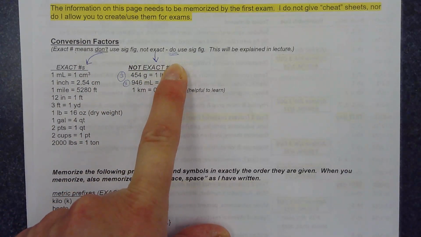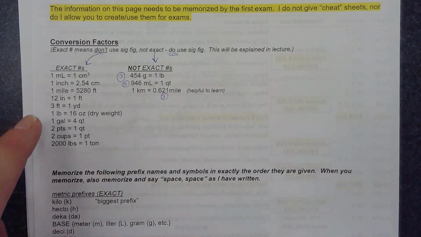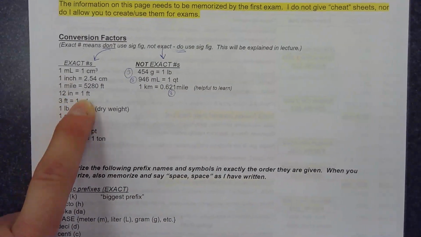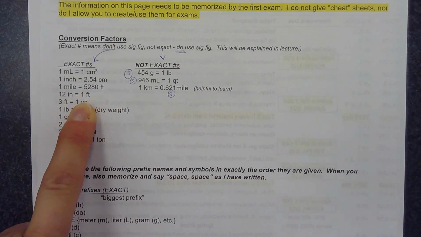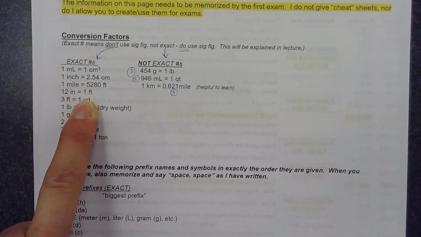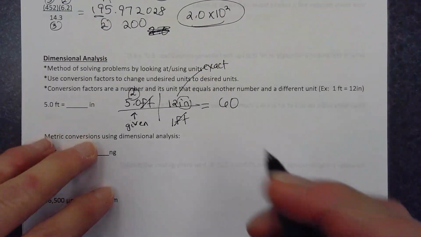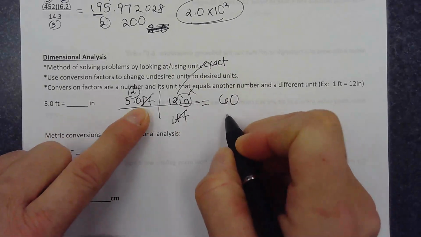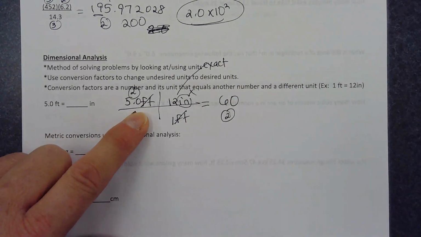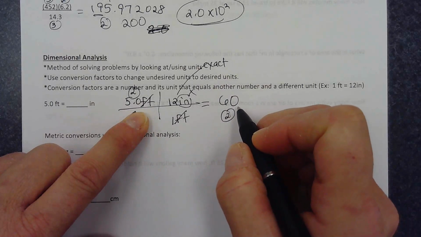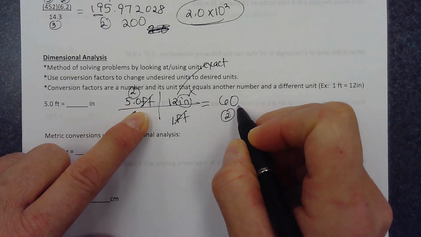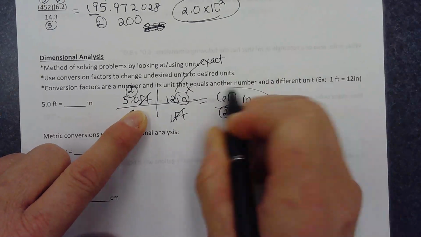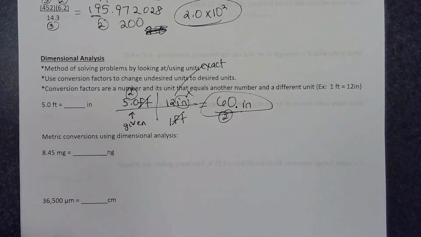I went over this on the first lecture. Are these exact? 12 inches in a foot? So we don't worry about significant figures. It's exact. You just don't worry about it at all. So how many should we have in our final answer? 2. How do we write it? 60. inches. And that would be our final answer.